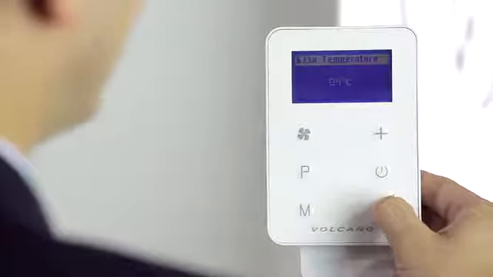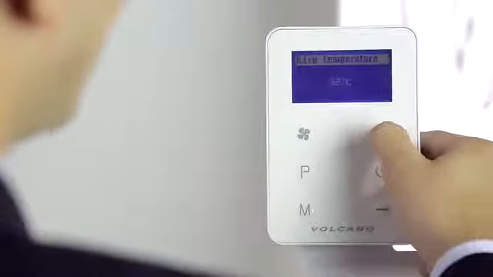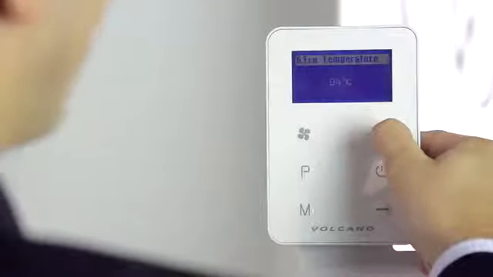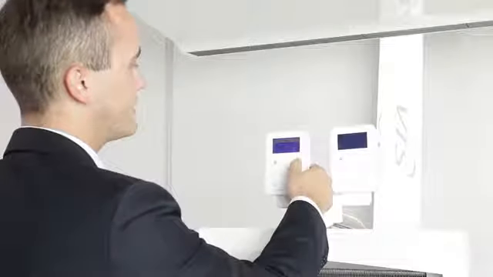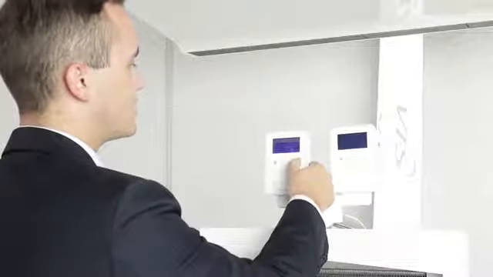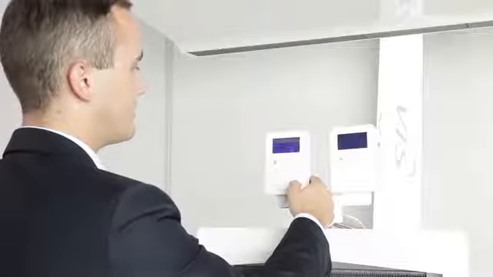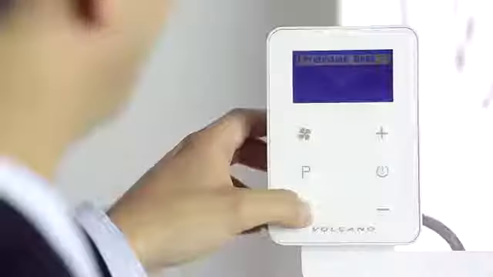In advanced setting number 6, we have a choice between 2 and 22 degrees Celsius, and this will be our set temperature for the economy mode and for the antifreeze protection of the heat exchanger. By pressing the M button, I go to the next settings.